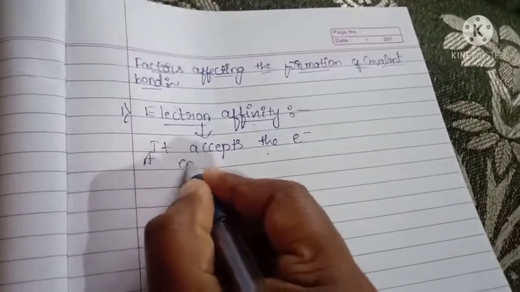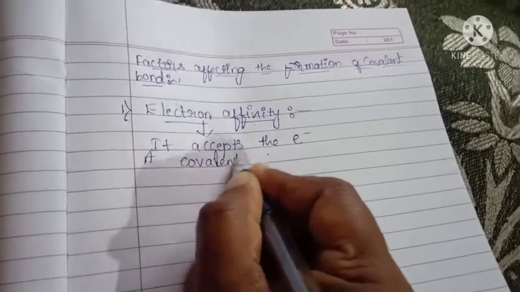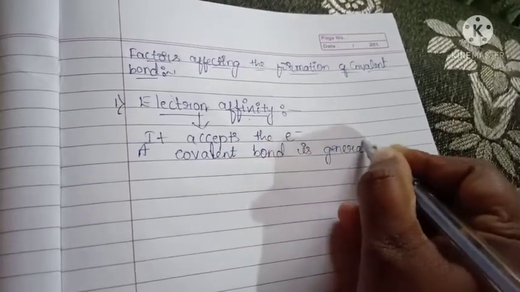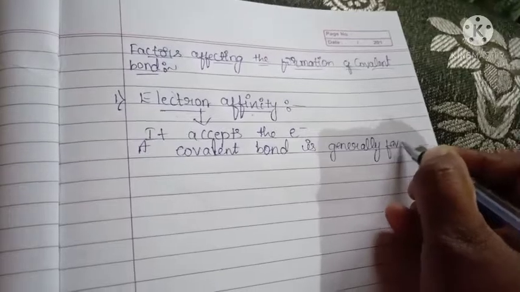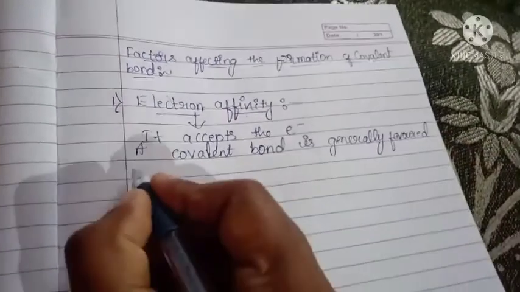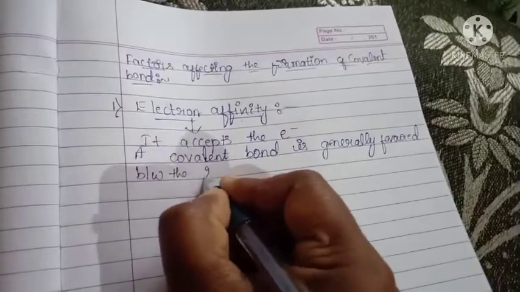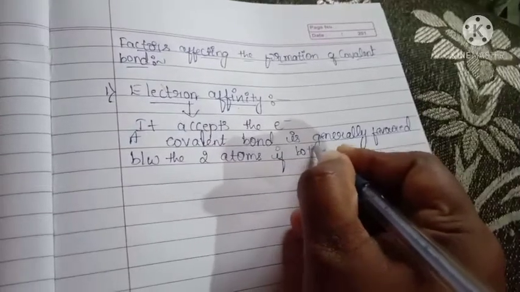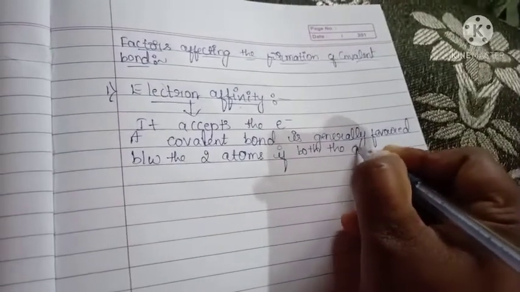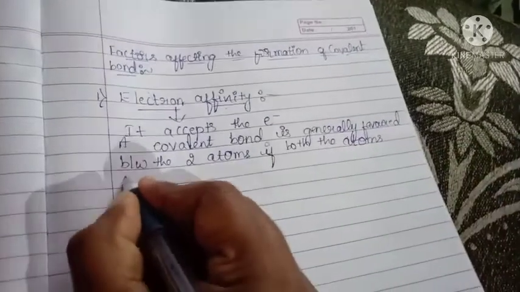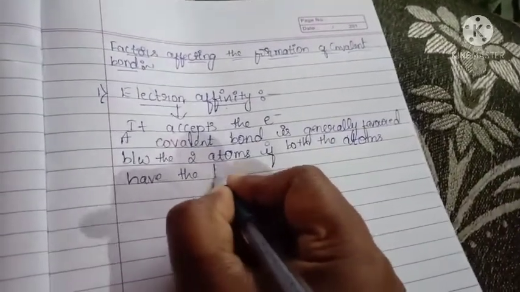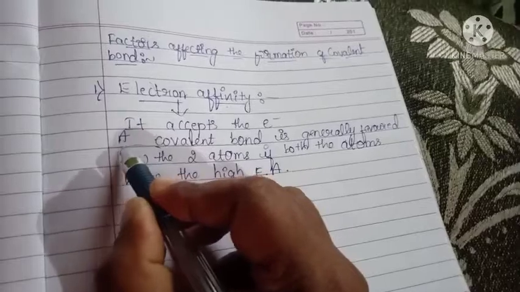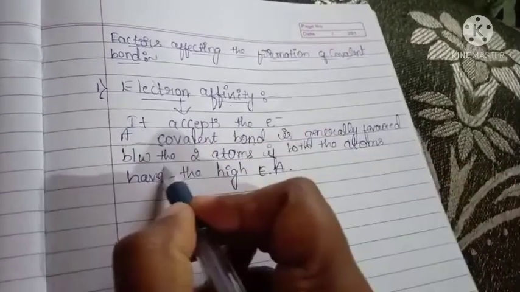A covalent bond is generally favored between two atoms if both atoms have high electron affinity.